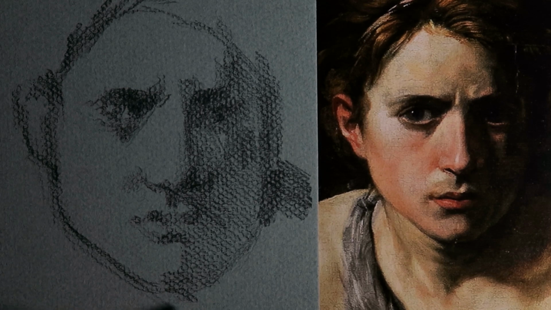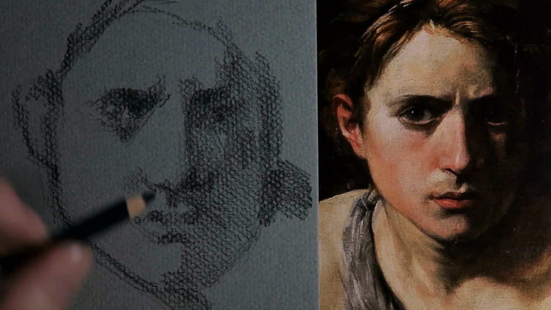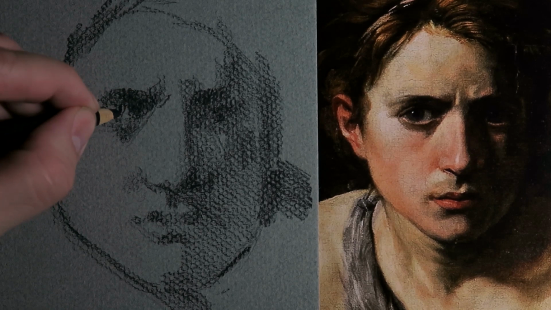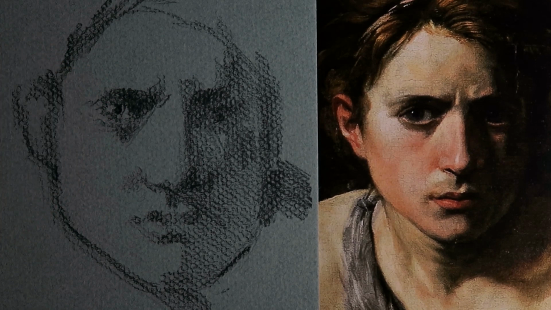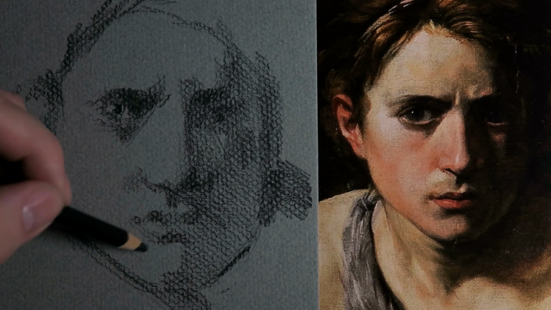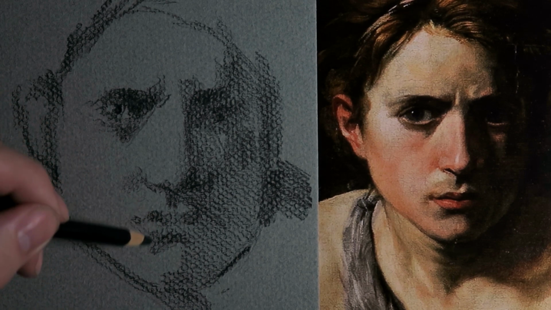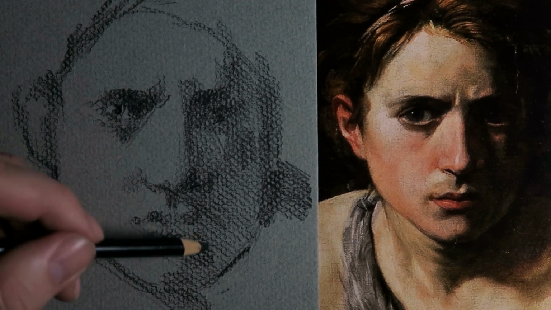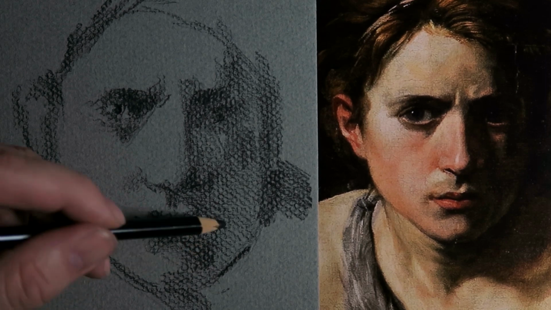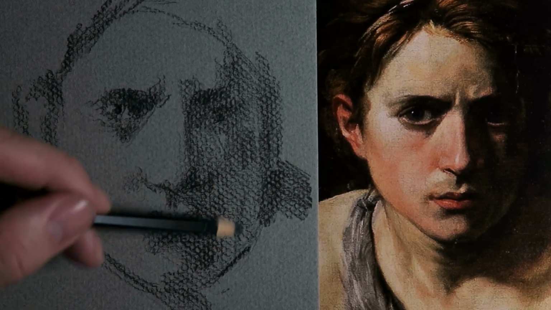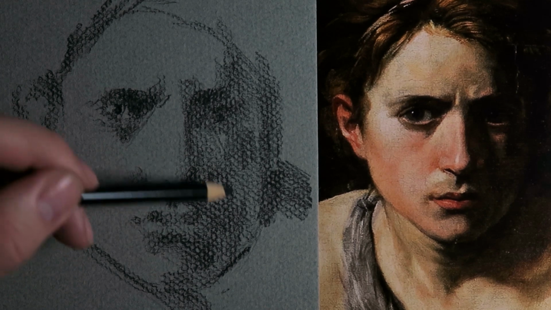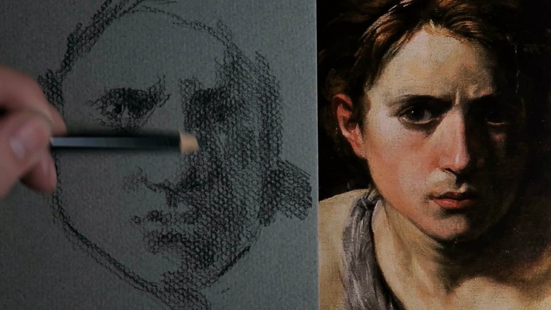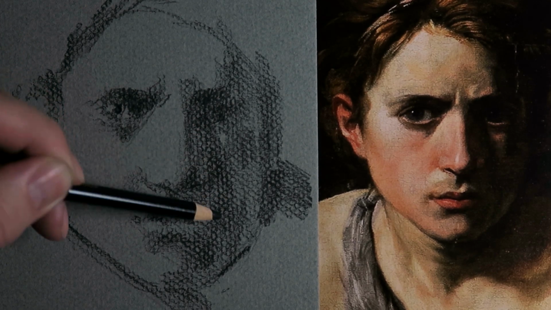I'm experimenting a little bit with the format of the video. I printed the photograph and I taped it on the table with this colored paper. So let me know what you think. I'm curious to know how you use these videos. So do you draw along with them? Is this convenient for you? Just let me know in the comments.